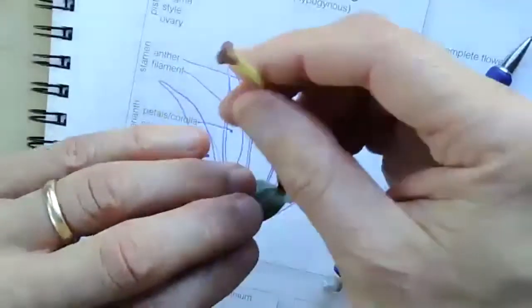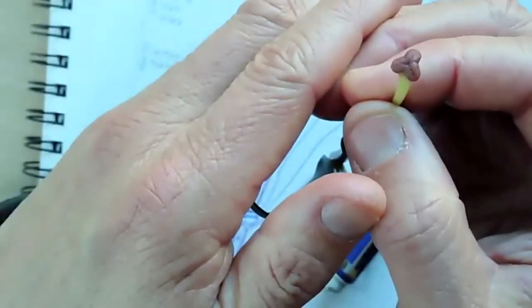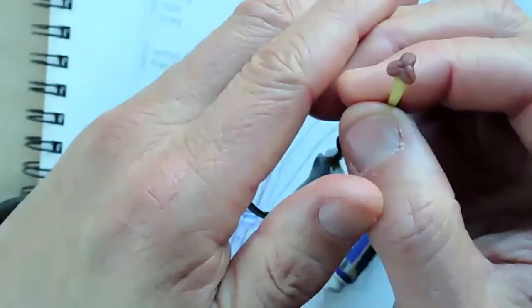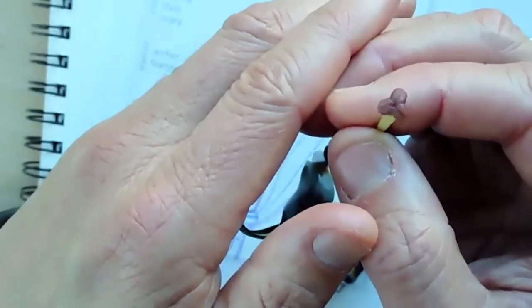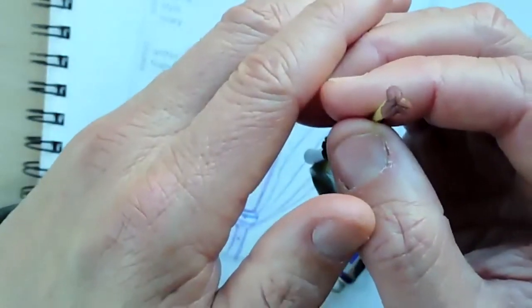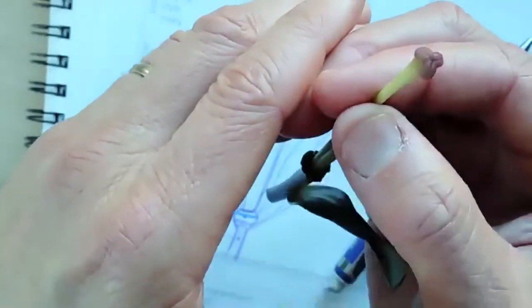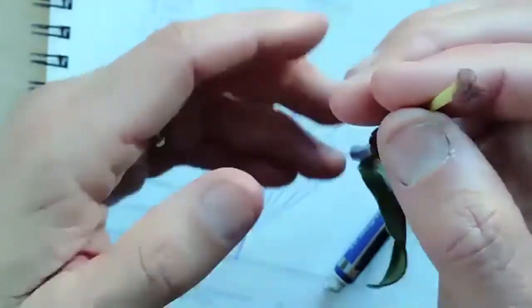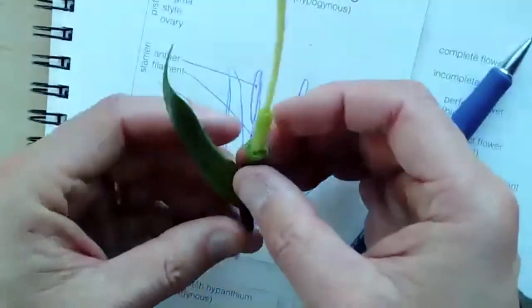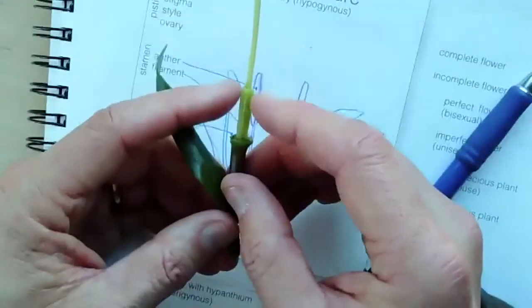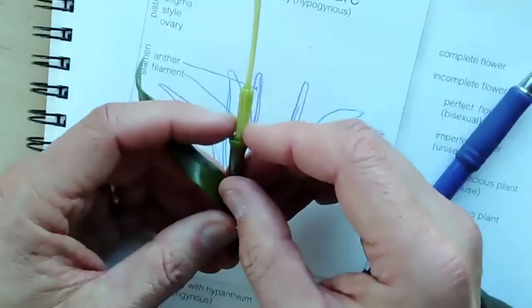Look at the top. Isn't that neat? Beautiful little 3-part top, and each is divided, with a sort of seam in the middle of it. Swollen ends, then there's this long stalk that comes down, and then there's this thing on the bottom of it.